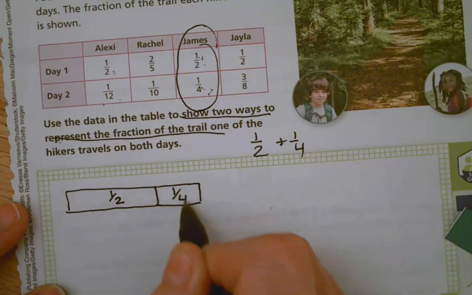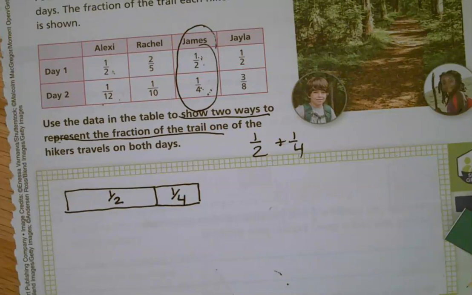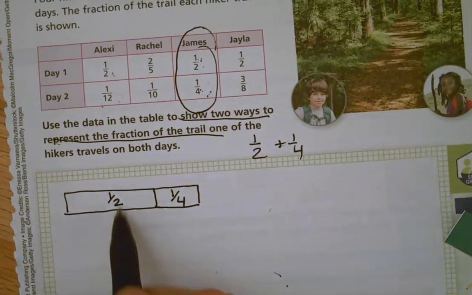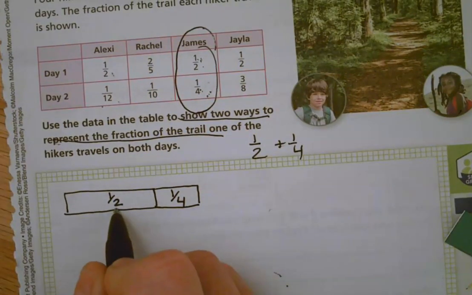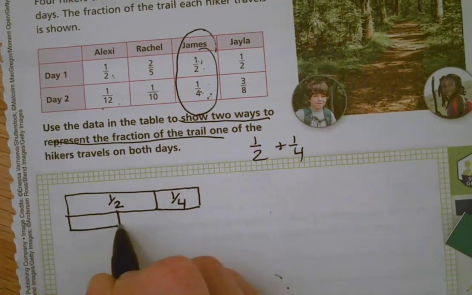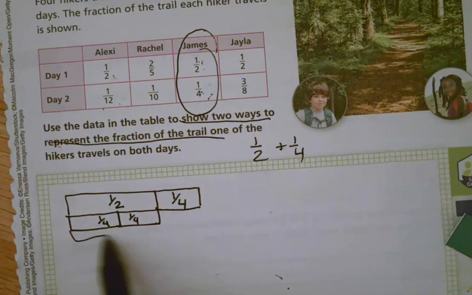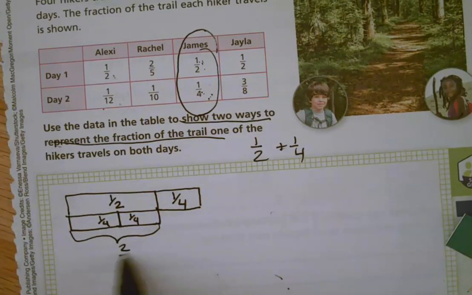I want to know how much this is. Well, if I cut this half in half, each of these would be a 1/4. So I'm going to say that 2/4 plus 1/4 equals 3/4.